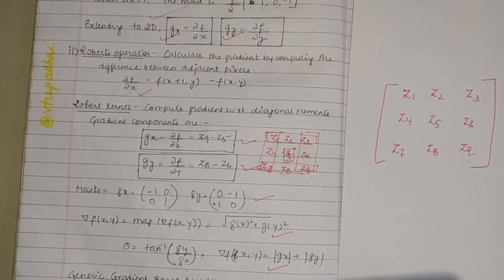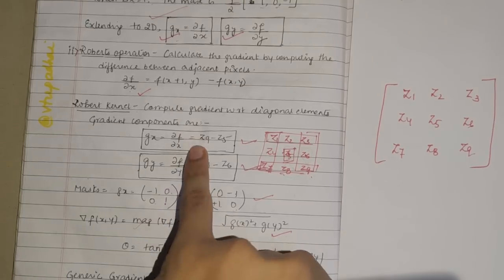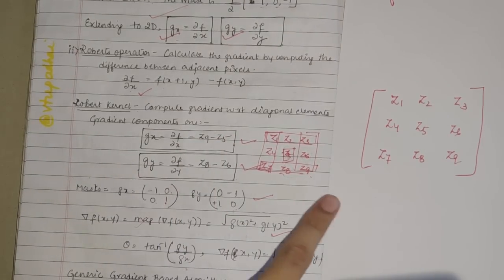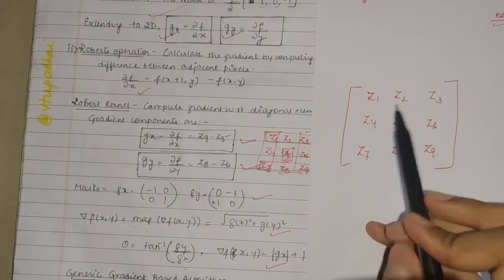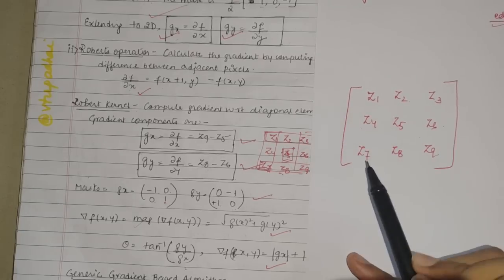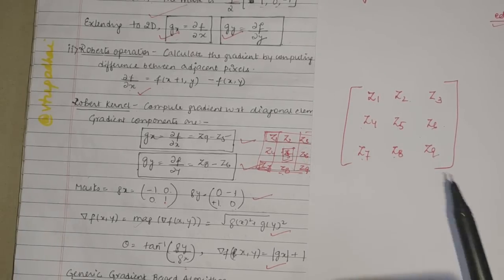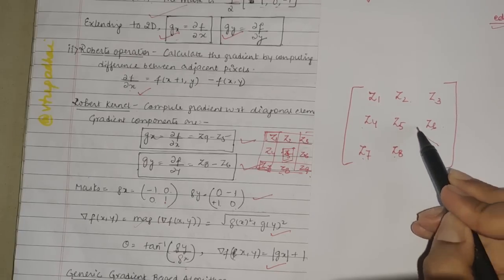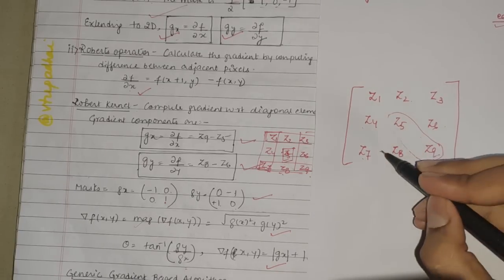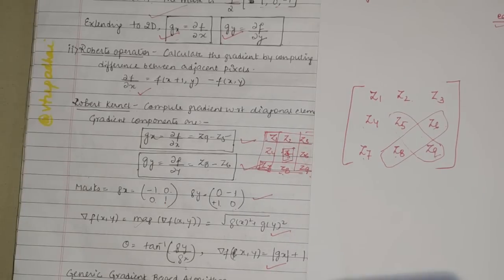If I want to calculate the gradient components gx and gy, gx will be equal to dou f upon dou x, that is z9 minus z5, and gy equal to dou f upon dou y, z8 minus z6. Suppose this is my grid: z1 z2 z3, z4 z5 z6, z7 z8 z9. So the Roberts kernel process will be z9 minus z5 and z8 minus z6.